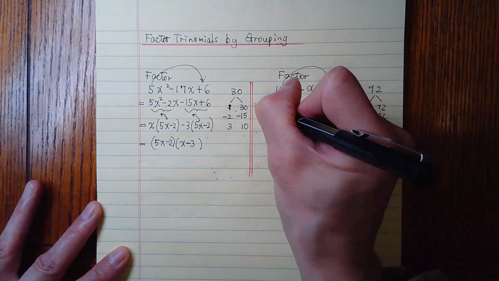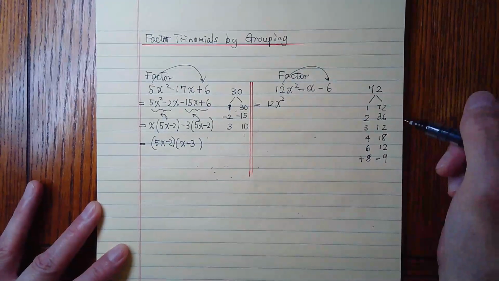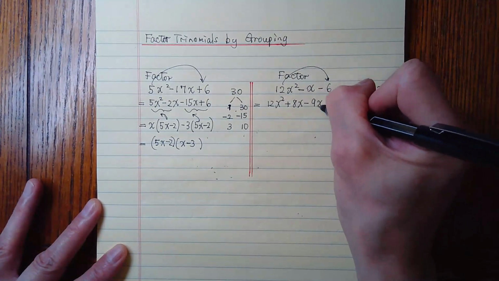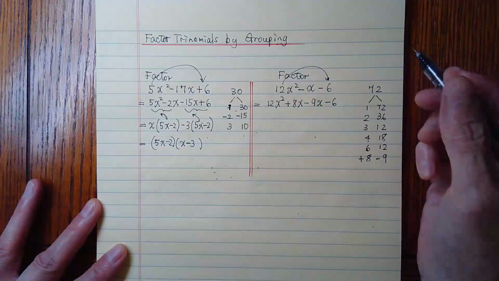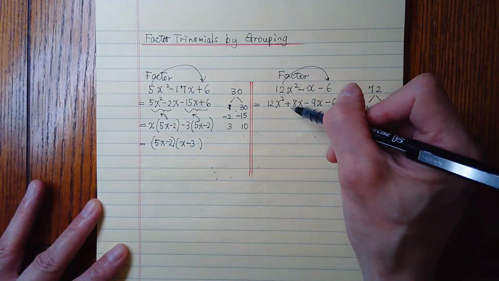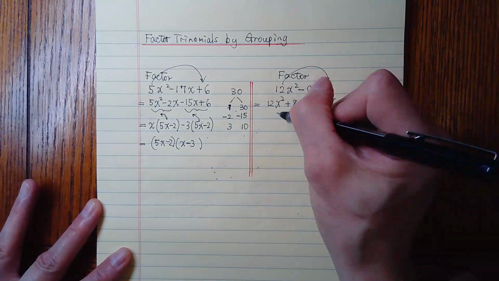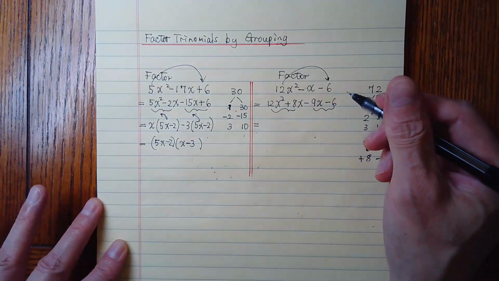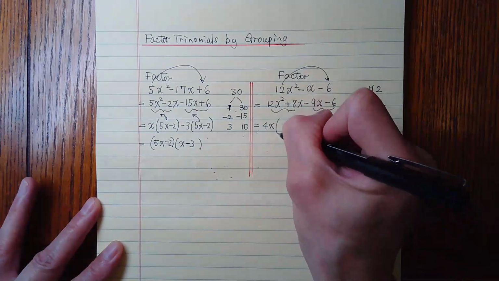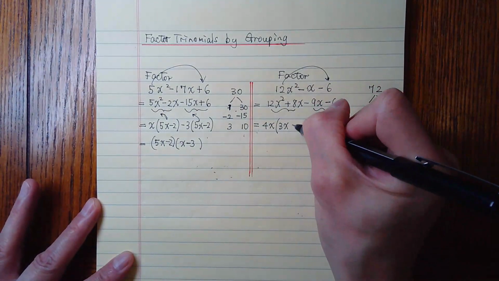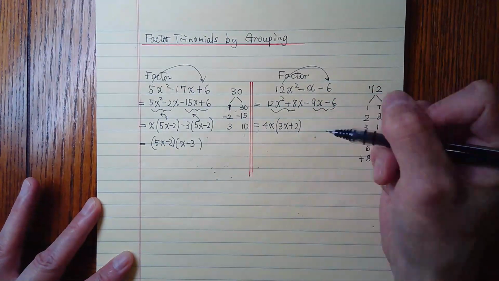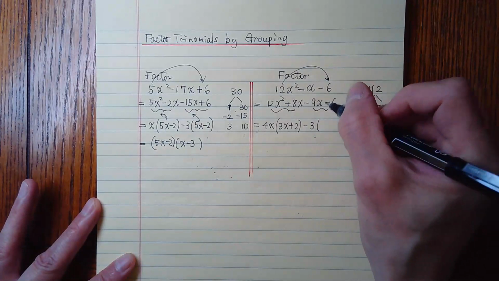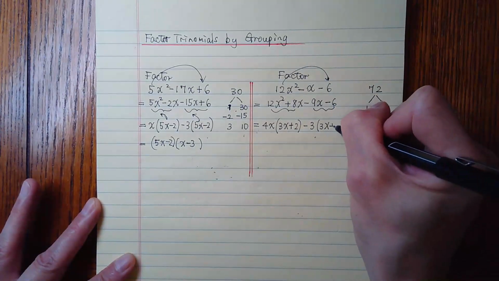So we will have 12x squared plus 8x and minus 9x minus 6. We write minus 1x into positive 8x and minus 9x. And now we have two groups here. In the first group, we're going to pull out the common factor 4x. And we have 3x plus 2. And in the second group, we're going to pull out the common factor minus 3. So we have 3x plus 2 as well.